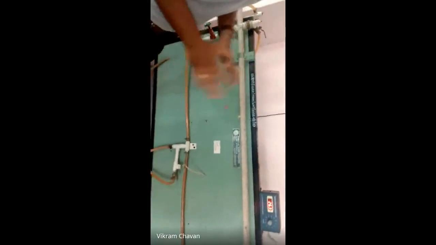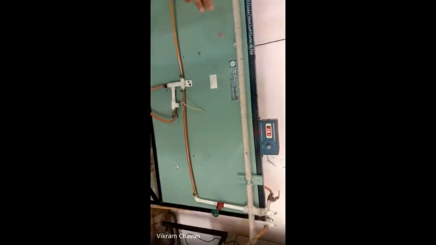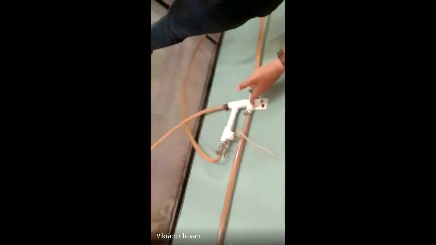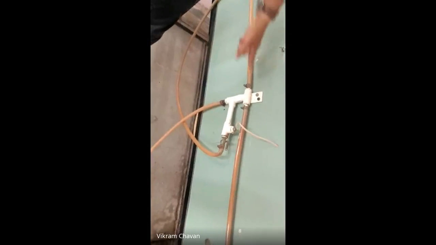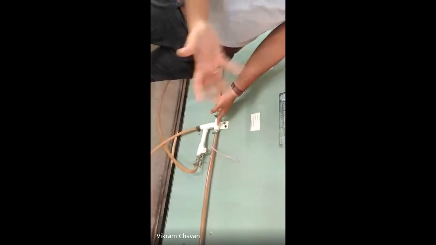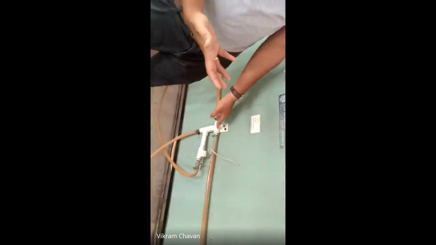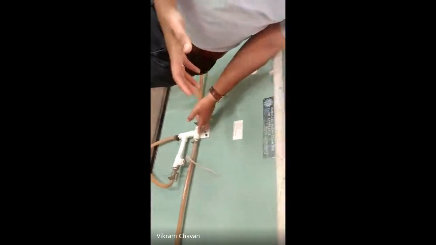Now, if you want to make this arrangement a counterflow heat exchanger, once again we are at this particular junction. Water is flowing in this direction, so we have to make it counterflow. The arrangement is parallel flow now and we have to make it a counterflow arrangement.